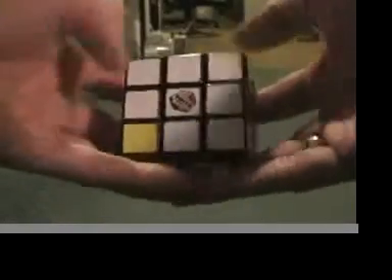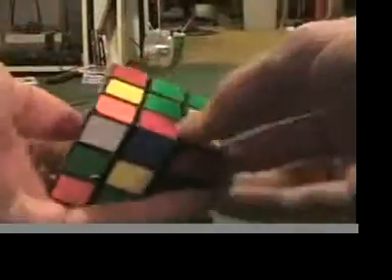Okay, so top layer is solved except for one corner piece, which I'm leaving unsolved at this point. Now our middle layer, we have the four edge pieces which we need to fall into place. Find one of those edge pieces that's on the bottom layer.